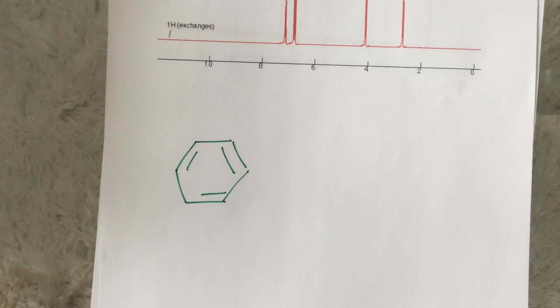And we know that there are oxygens, at least 3.